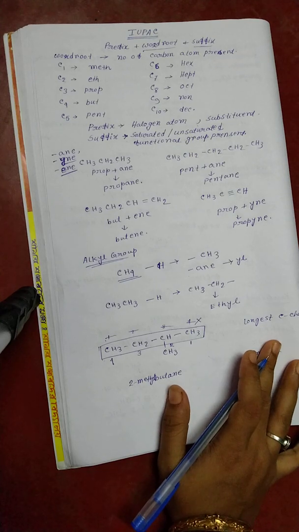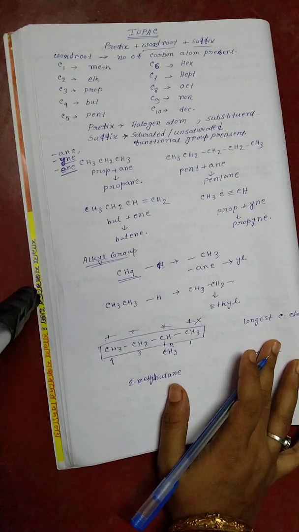Next I am going to discuss the numbering of unsaturated double or triple bonds.